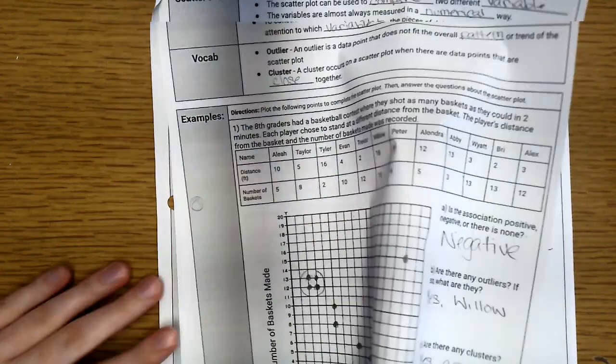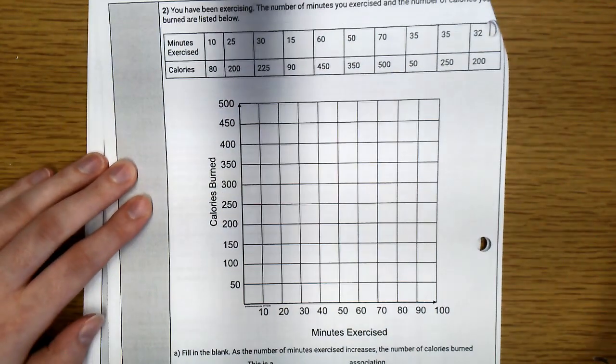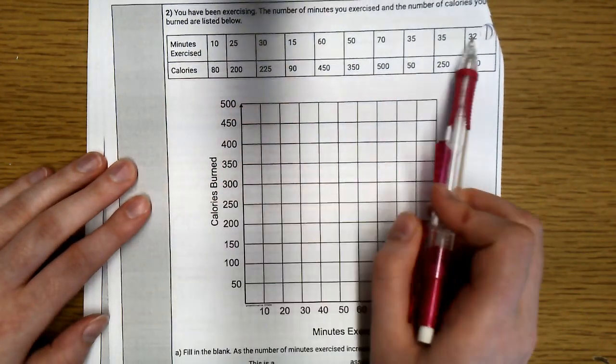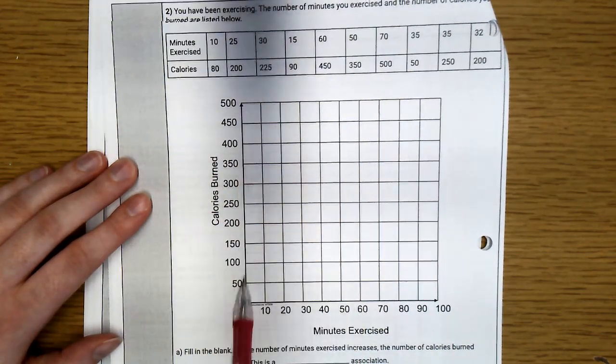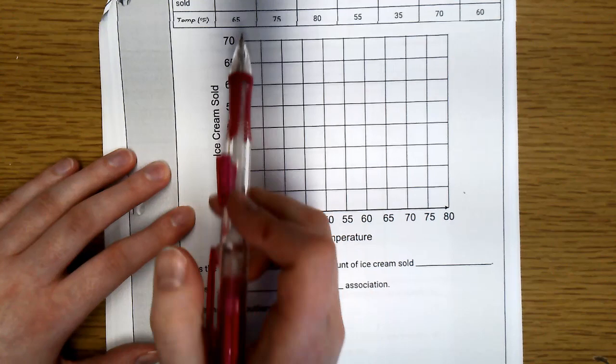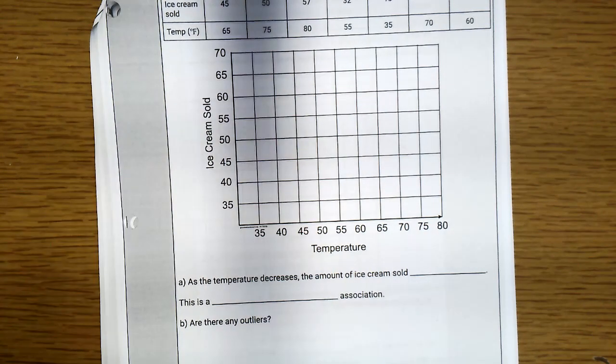I'm now going to have you do number 2 and 3. So pause the video now and do 2 and 3. Make sure you are paying attention to what line goes on what axis. So this one goes on the bottom here, this one goes on the side. And then on this one, ice cream sold is actually this side here, temperature is the bottom. So pause the video now and do that.